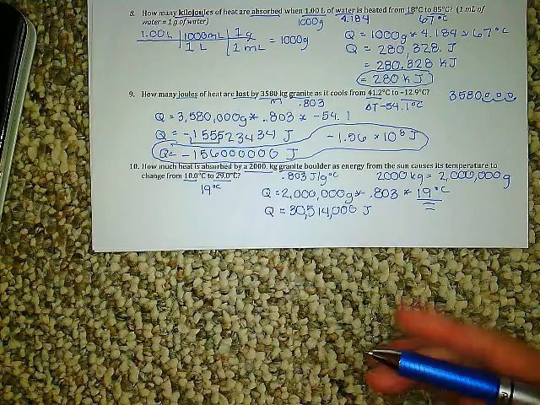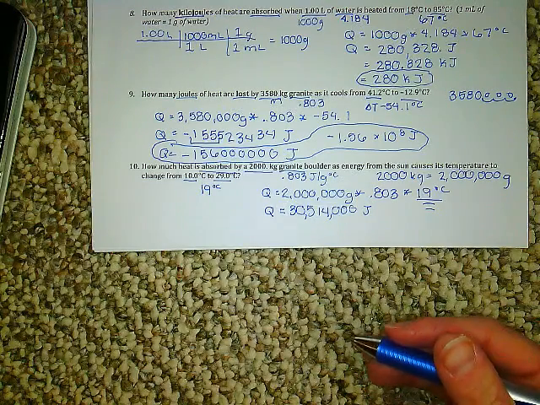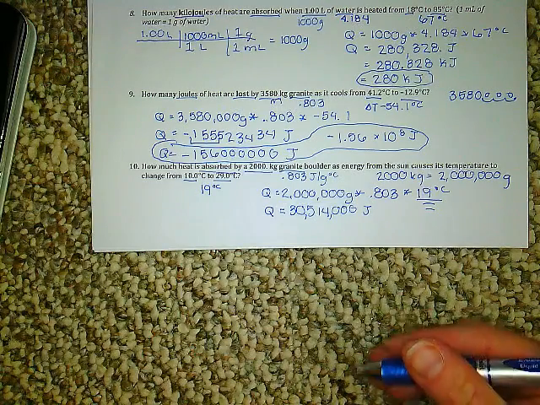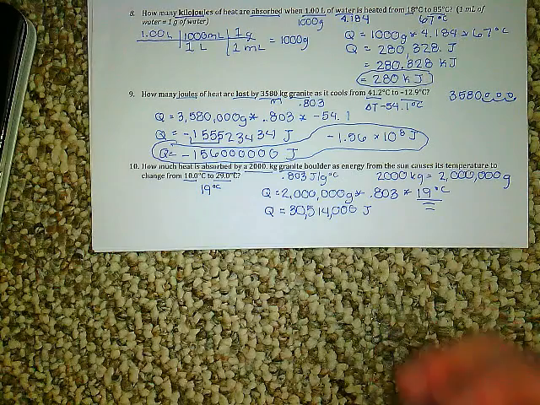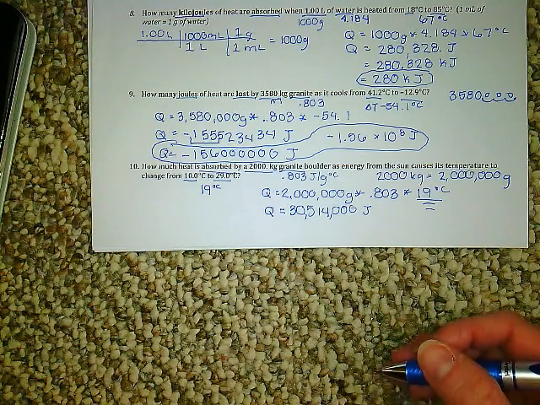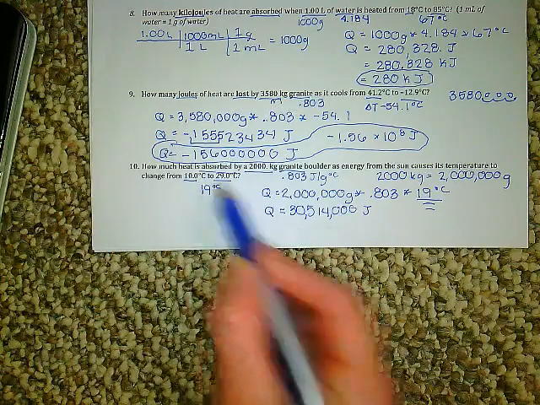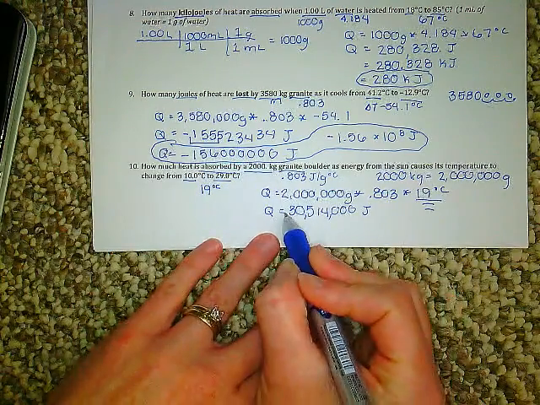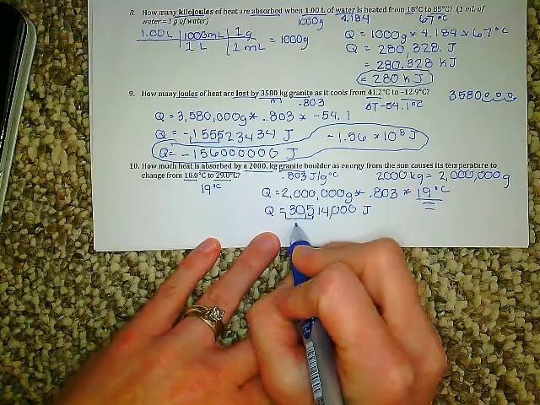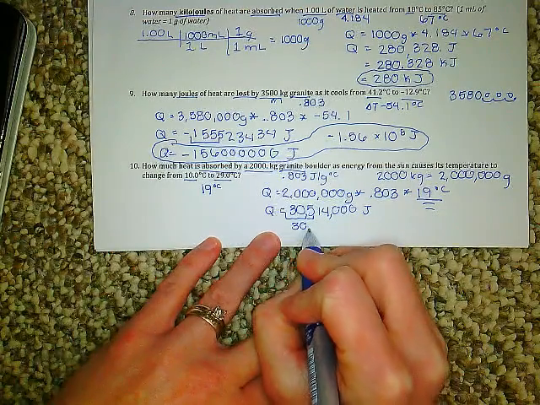We would expect it to be positive because it did tell us that it was absorbed. If you'll note over here, the temperature change is what is determining whether or not something is negative or positive. So if the final temperature is higher than the initial temperature, it's an endothermic reaction, energy is being absorbed. If the final temperature is lower than the initial temperature, that's when we're getting these negative values in those exothermic reactions.